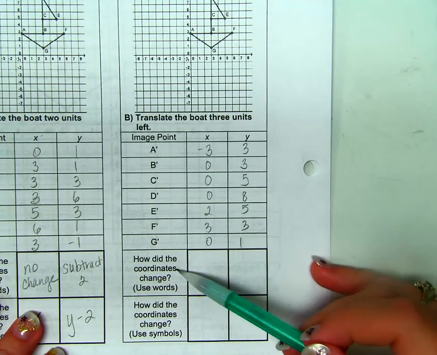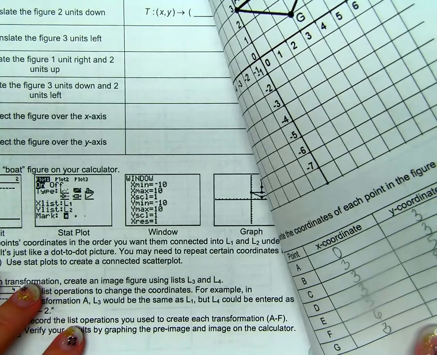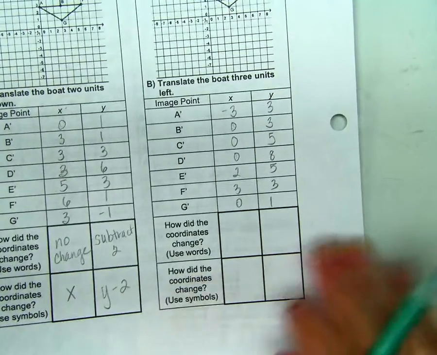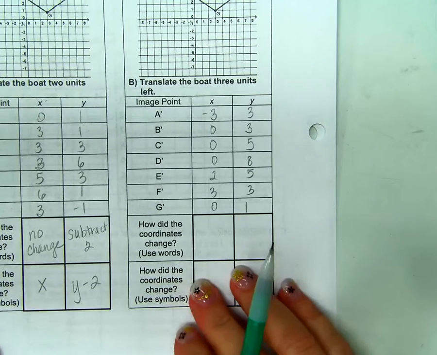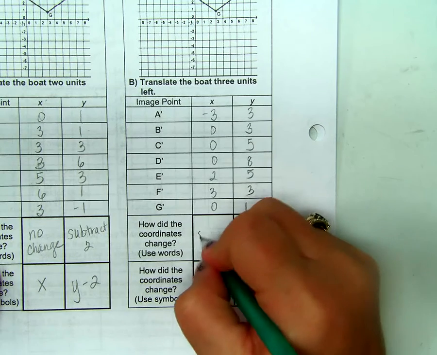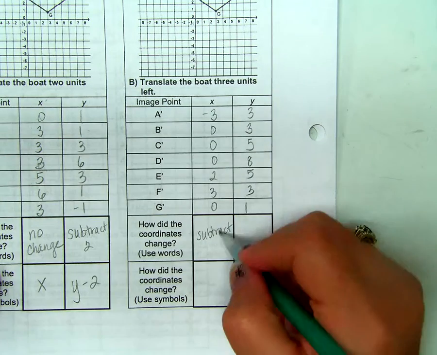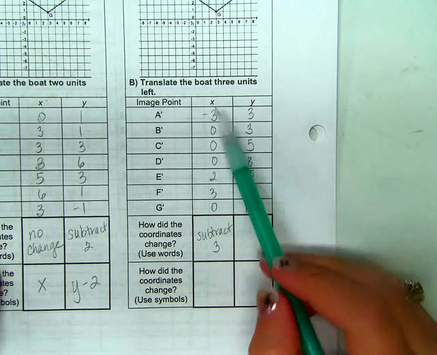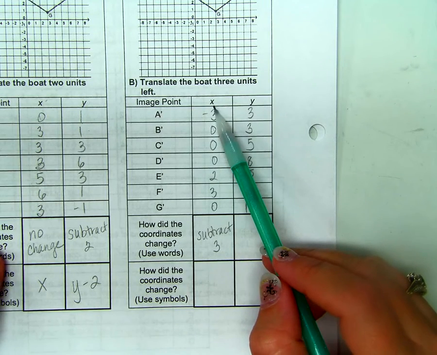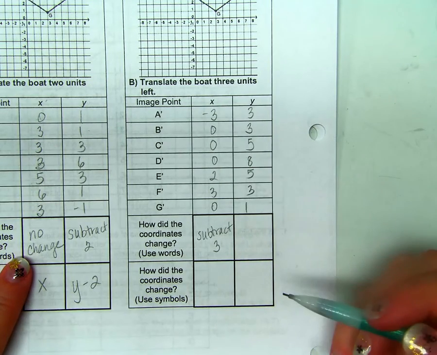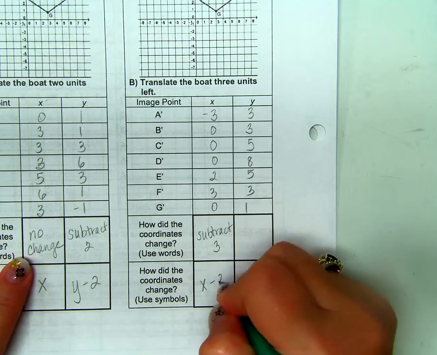So, how did the coordinates change? How did the x-coordinates change? Subtracted by 3, did they? All of them? So to get from the first one to the second, we had to subtract 3. So what was this coordinate before? X. What is it now? X minus 3. Very good.